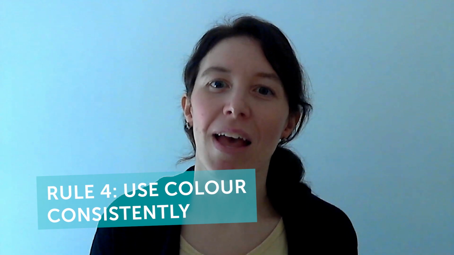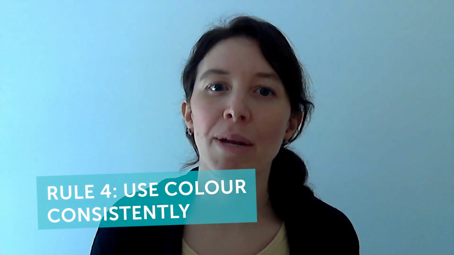Rule 4, use colour consistently. The colours in your logo should be the dominant colours on your website. The colours on your website should also be consistent with the colours you use in your social media posts, business cards, presentation slides, and other marketing materials. This consistency with your brand colours on other channels helps visitors to feel like they are in the right place and helps to build trust. You also want to apply colours consistently across your website. That is, apply the same colours across the different pages of your website.